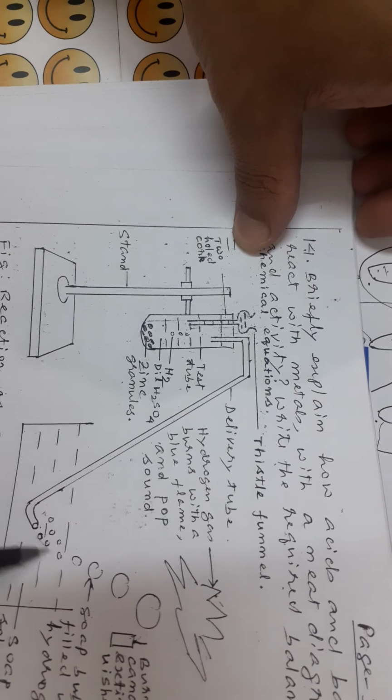Pour it until the tip of the thistle funnel at the bottom is immersed in the acid. There must be no gap, because whatever gas comes out would go out through the thistle funnel. So let the downward tip of the thistle funnel be immersed in the dilute H2SO4 liquid. Then immediately you will see some gas bubbles. Okay, you do this experiment.